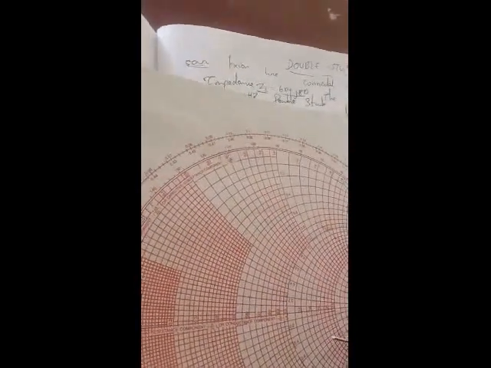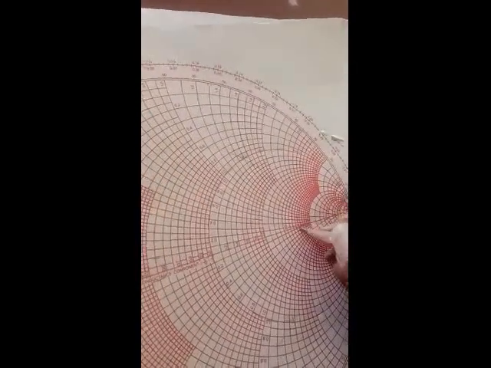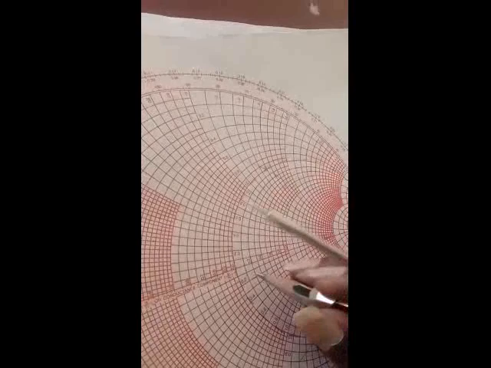Mark the point. This is called the SWR circle. Because you get 1.2 plus j1.6, if you are marking whatever zL, this small zL, and if you are drawing a circle through that zL, that is called the SWR circle. The SWR circle always has 2 points. Left side 1 point, and right side intersection another point, where it is intersecting on the center line.